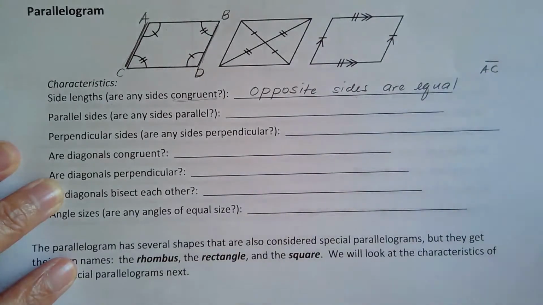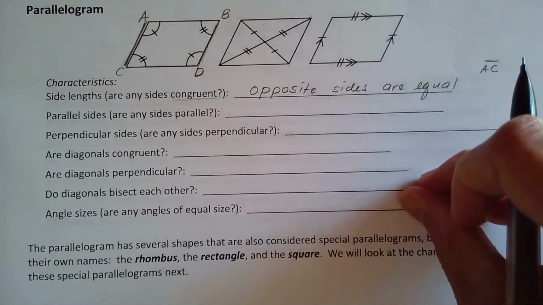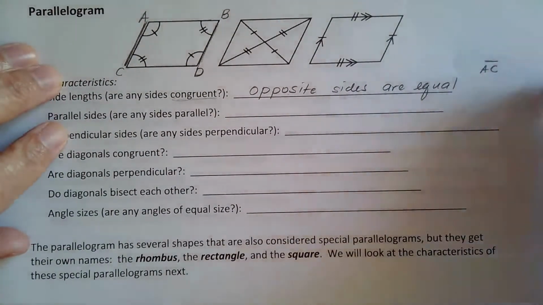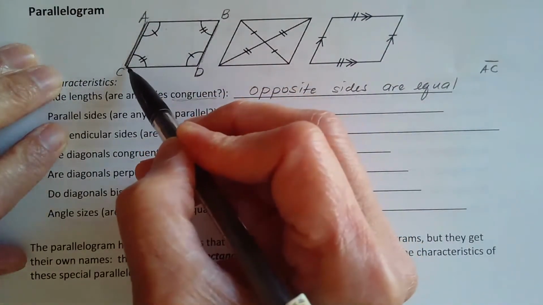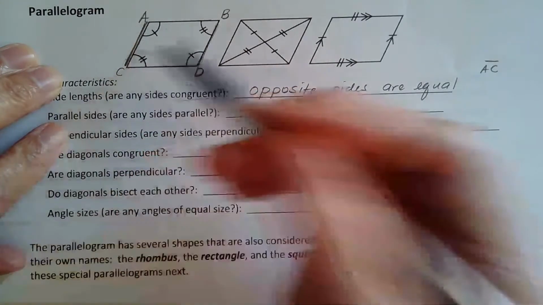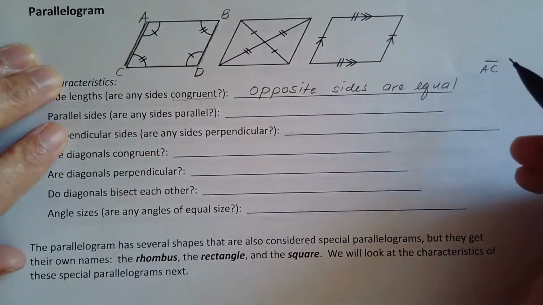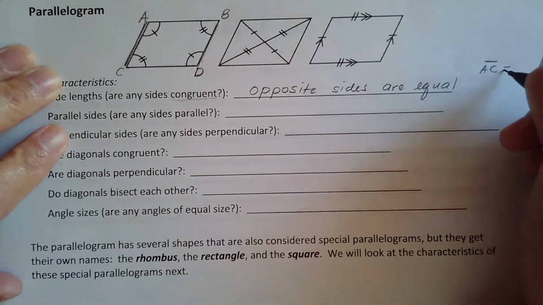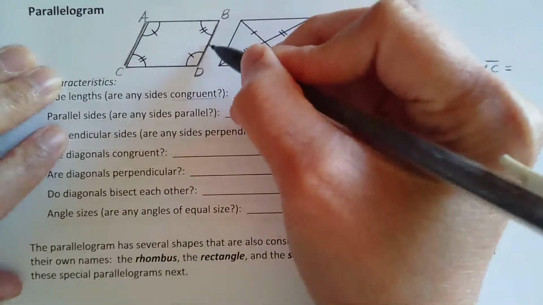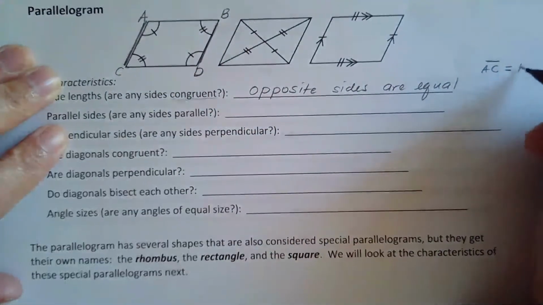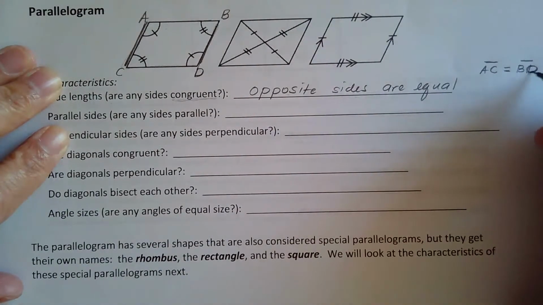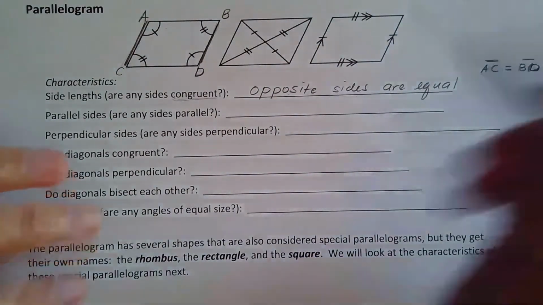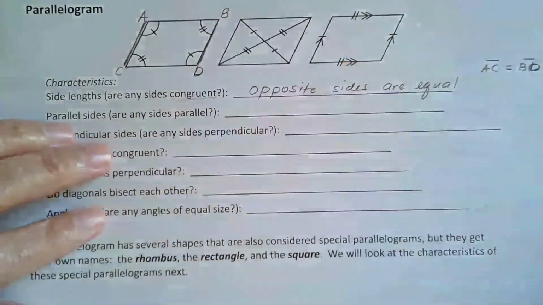There's quite a bit of stuff in geometry that is a short way of writing things down. From this corner to this corner, that's a line segment, that's why we put a line there. That AC is equal to side BD. So AC and BD, those two are equal.